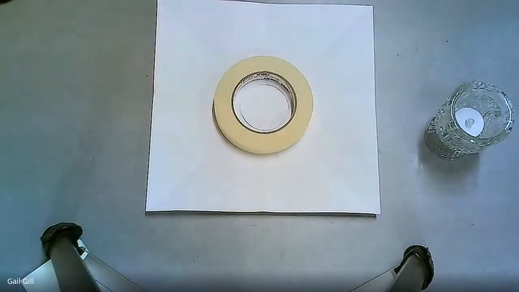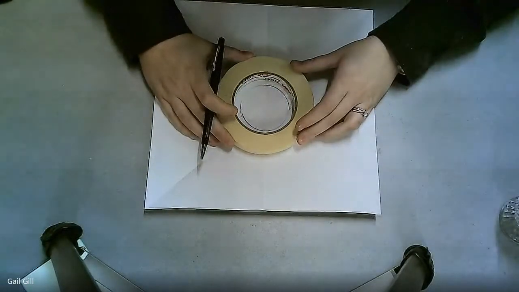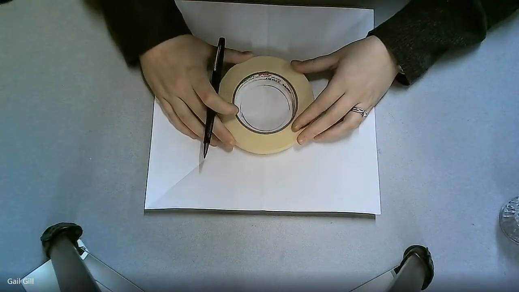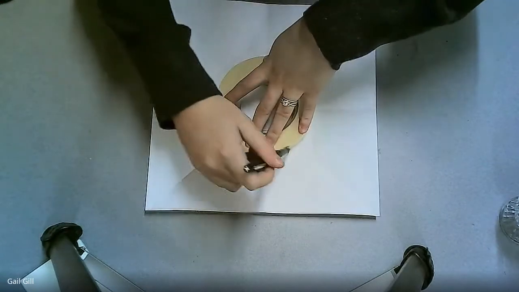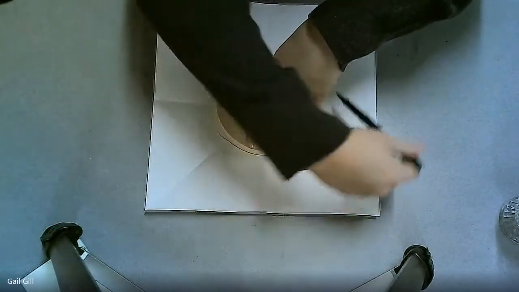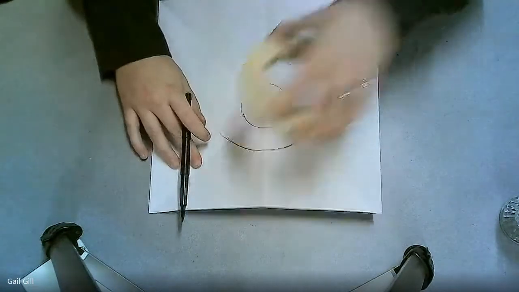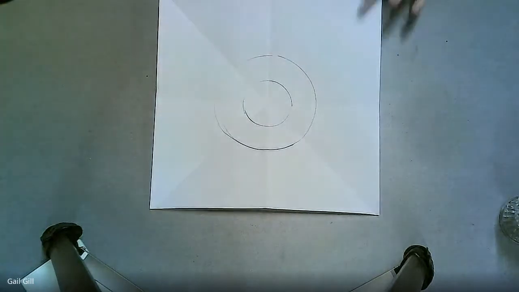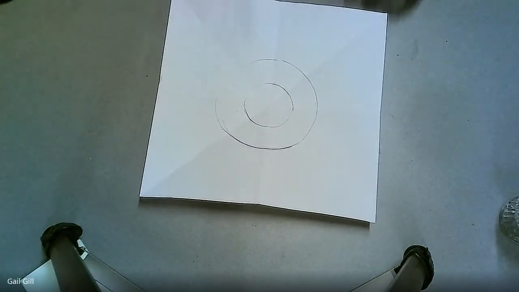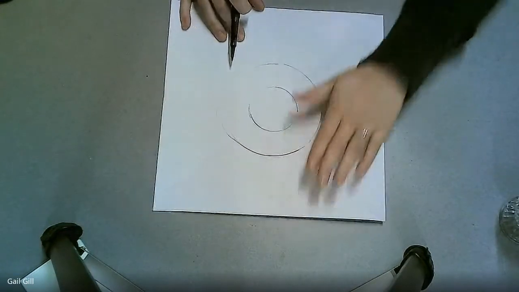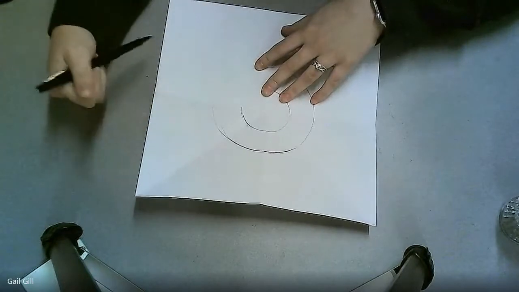I'm going to take my next larger circular object and trace that as well. I'm lining it up to make sure it's nice and centered. And now I'm going to trace the outside. So you should have one circle that's small, another medium one, and then an outside section. So now we can work within each of our pizza slices.